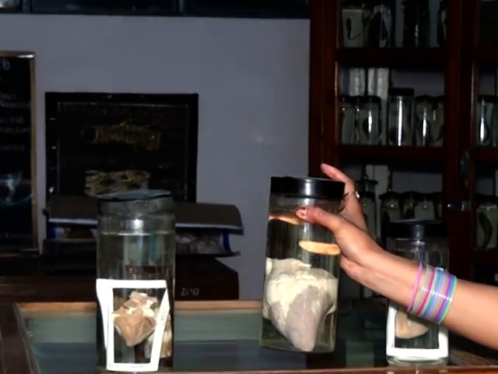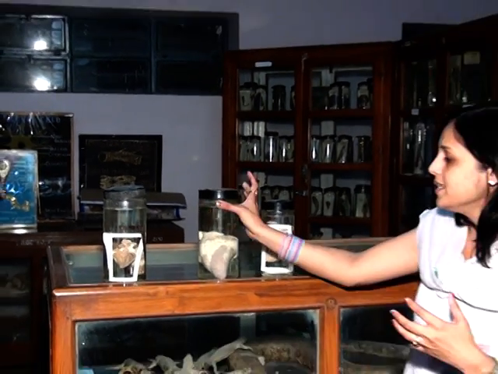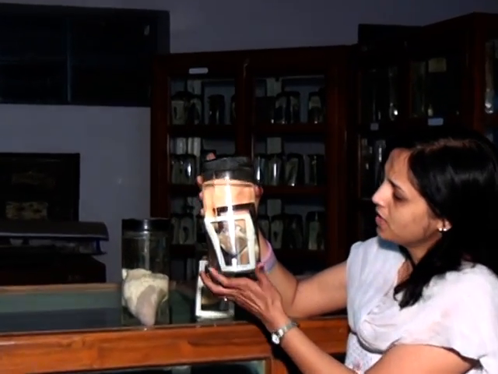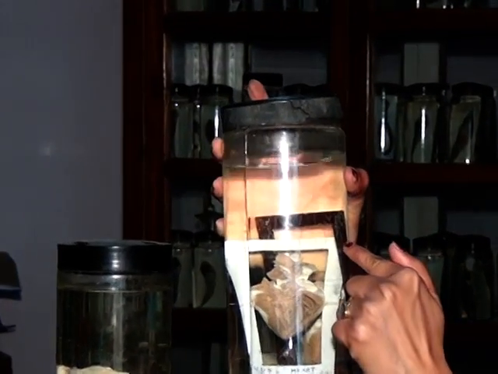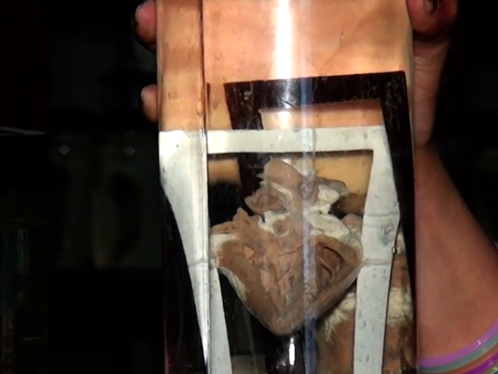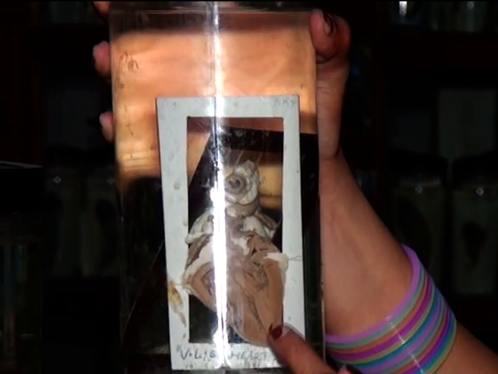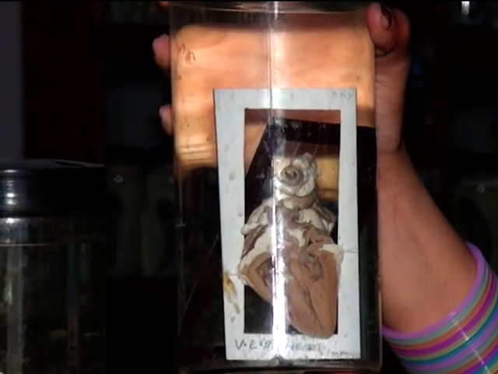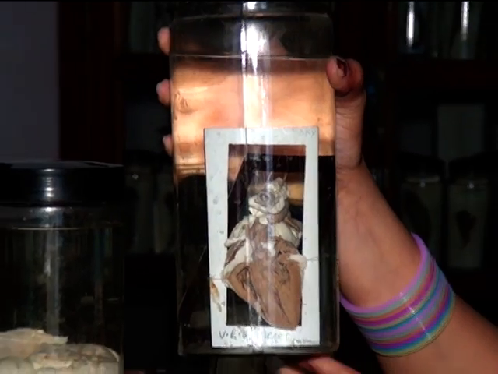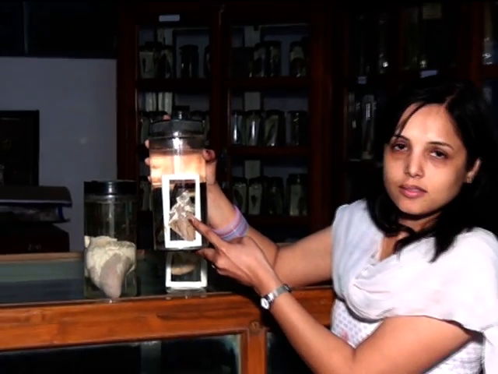The section which I have shown consists of auricle and ventricle. You can observe it from this side. You can see auricles and ventricles, and the auricle, ventricle, papillary muscles, as well as the aorta.